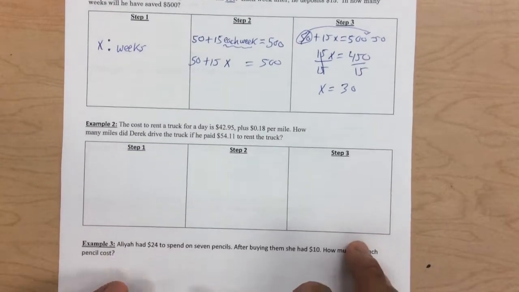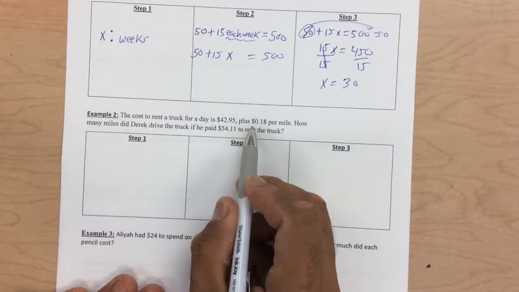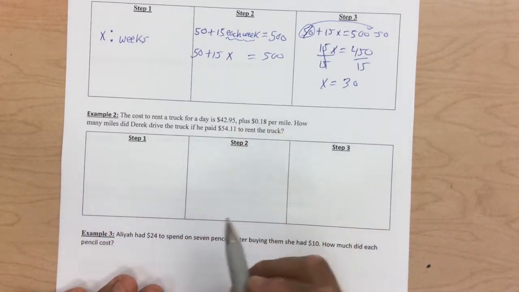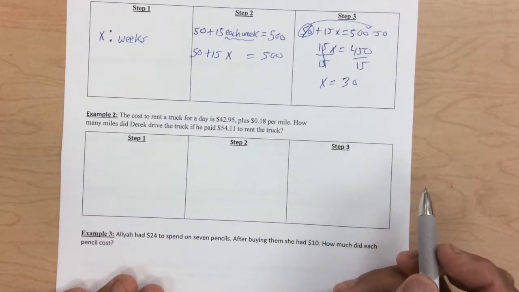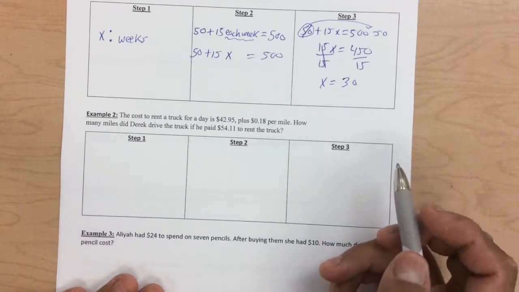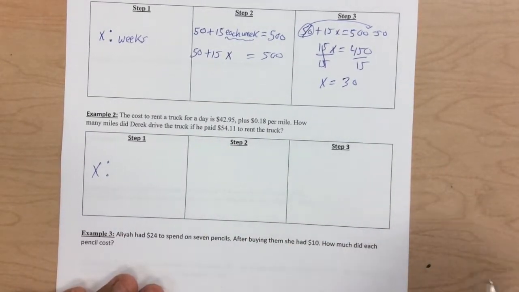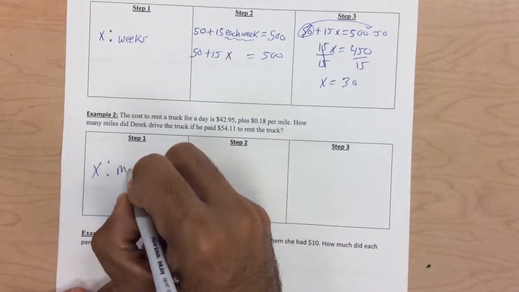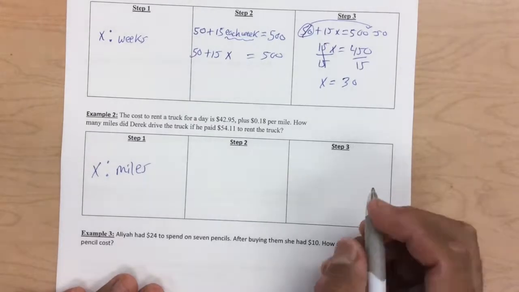Okay, example number 2. The cost to rent a truck for a day is $42.95 plus 18 cents per mile. How many miles did Derek drive the truck if you paid $54.11 to rent the truck? Well, step 1, what does the x represent in this equation? Well, what are we looking for? We're looking for the miles. How many miles did he drive this truck? So my x is going to be the miles.